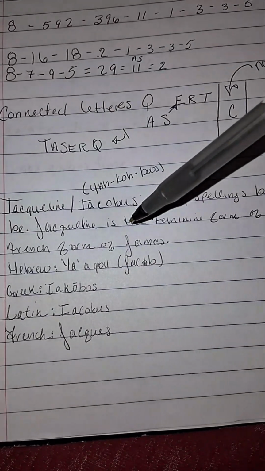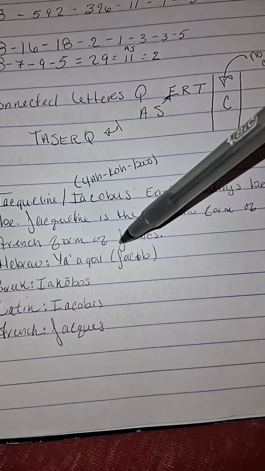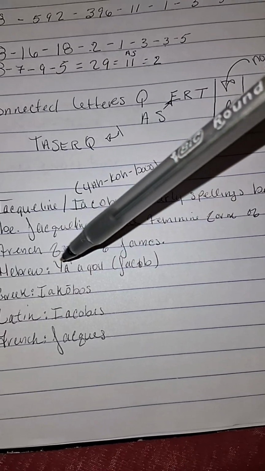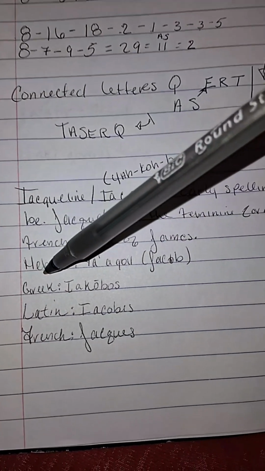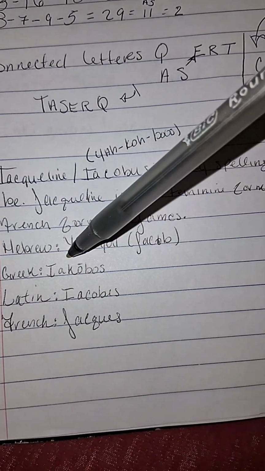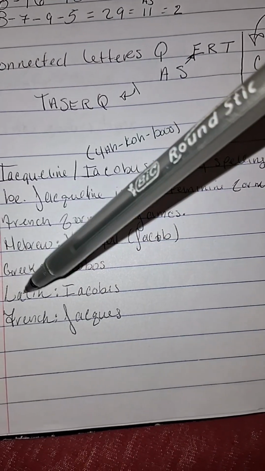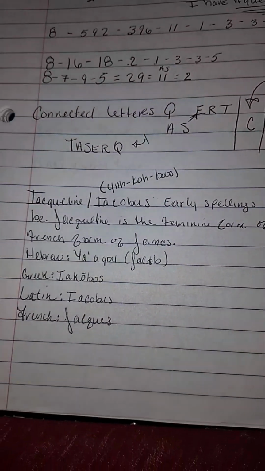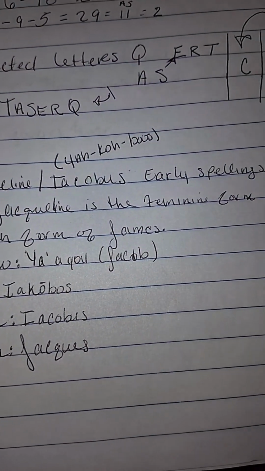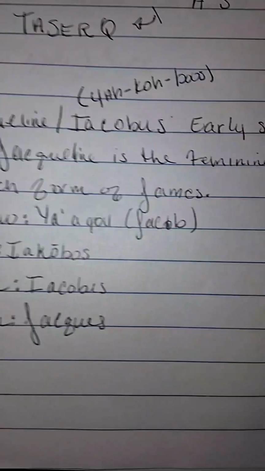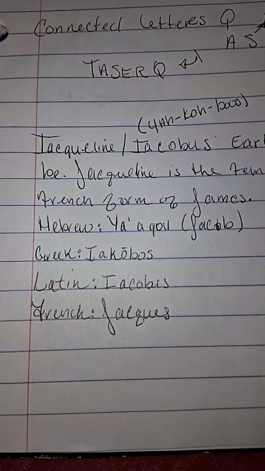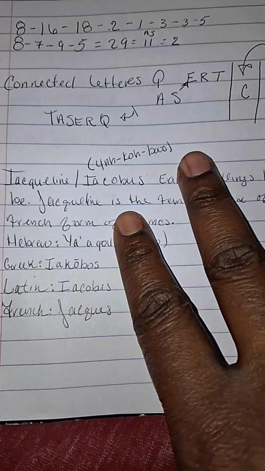And so the Hebrew term for my name, I was right, was Jacob, Yaakov. Greek, same thing, Iakobos, Latin, Jacobus, and French, Jacques. But anyways, I just wanted to share that.